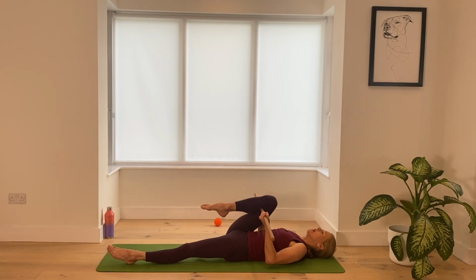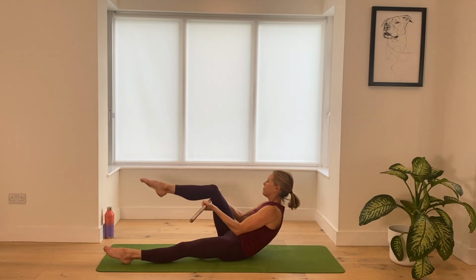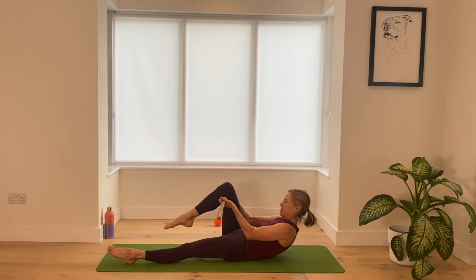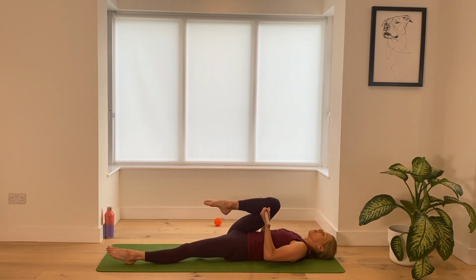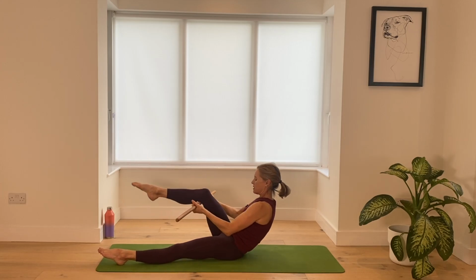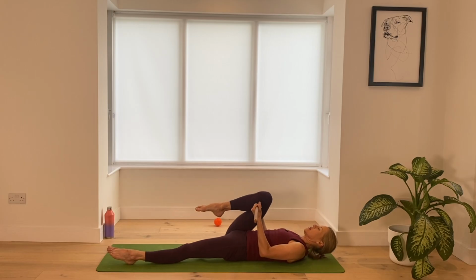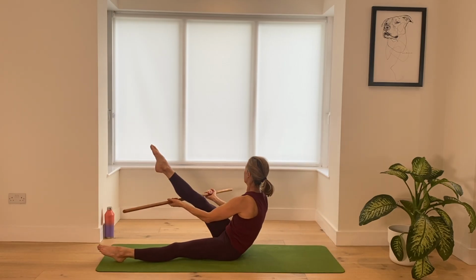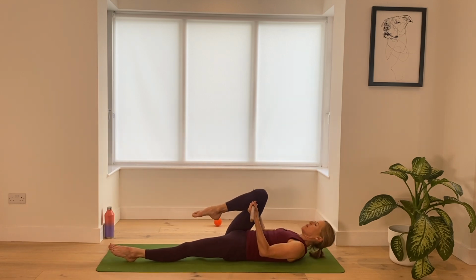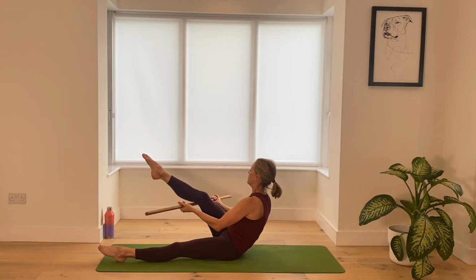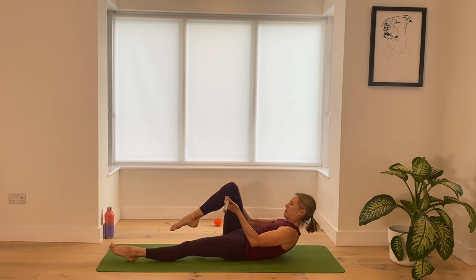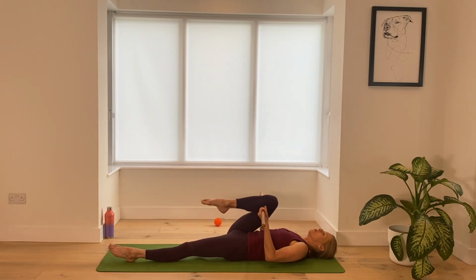We're going to keep going and extend the arms up. Breathing in, lengthen, lower down, exhale. Breathing in and exhale. Keep going, breathing in and exhale. We'll do 4 more, breathing in and exhale. 3 more.